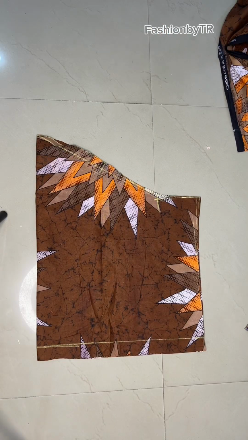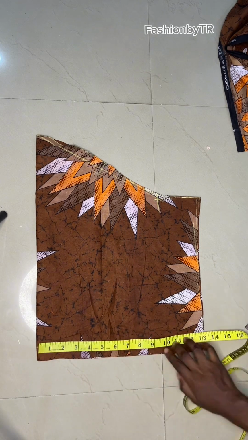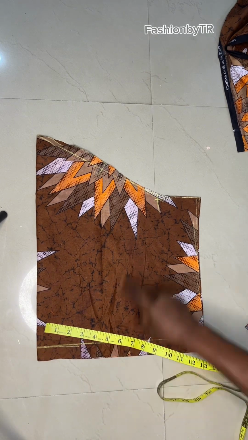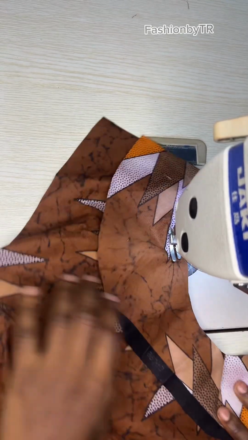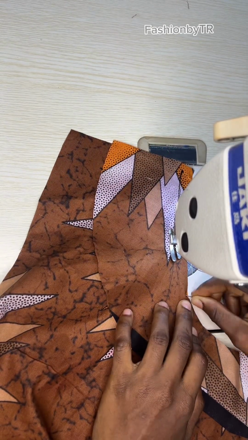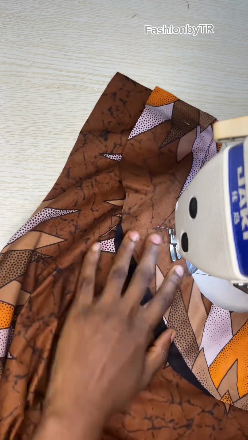The sleeve is a puff sleeve, so I cut the sleeve and added some allowances to it so that I could put elastic. It's time to sew the facing for the neck, just to cover the rough edges of the neck. I'm sewing with a ½ inch allowance.